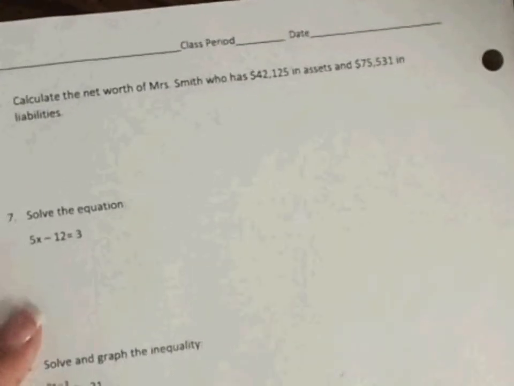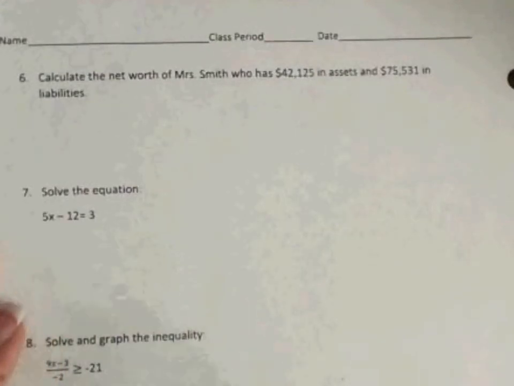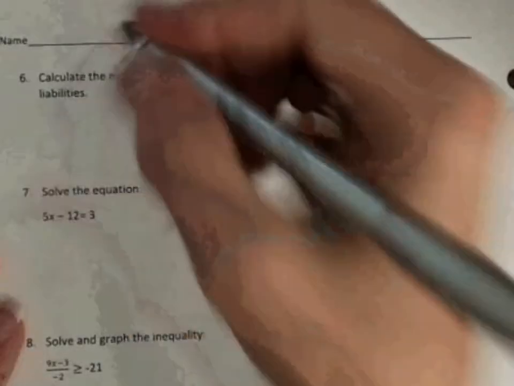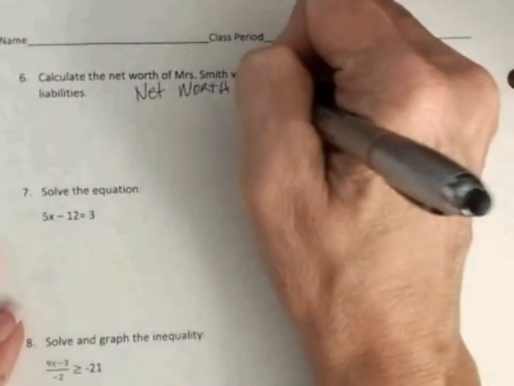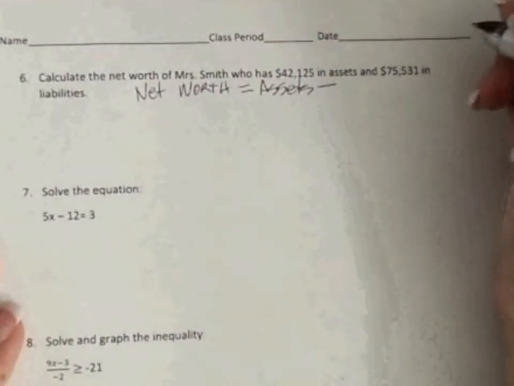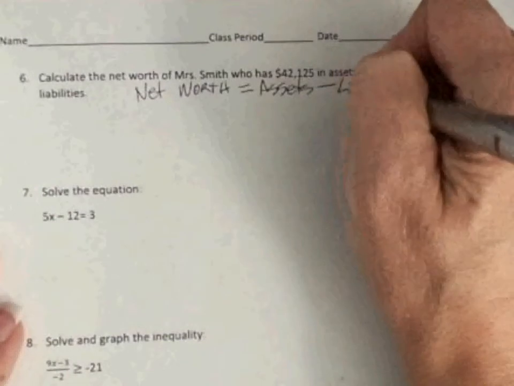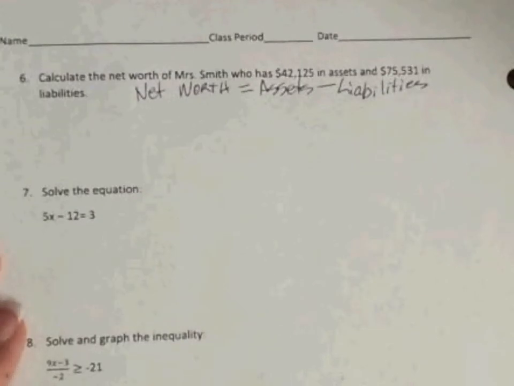Okay, let's move on to the back. Calculate the net worth of Mrs. Smith, who has $42,150 in assets and $75,331 in liabilities. So first of all, let's write how you calculate net worth. Net worth equals all your assets, anything you have of value that you own, subtracted by your liabilities. So this is anything that you owe, okay?